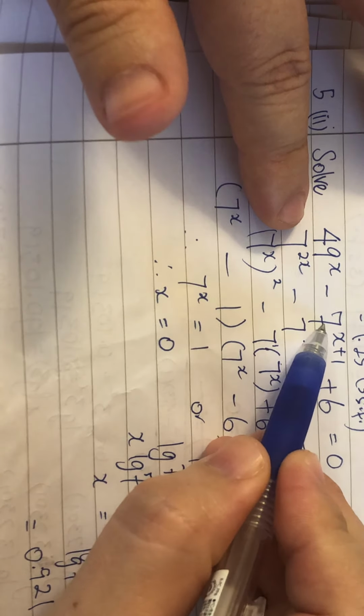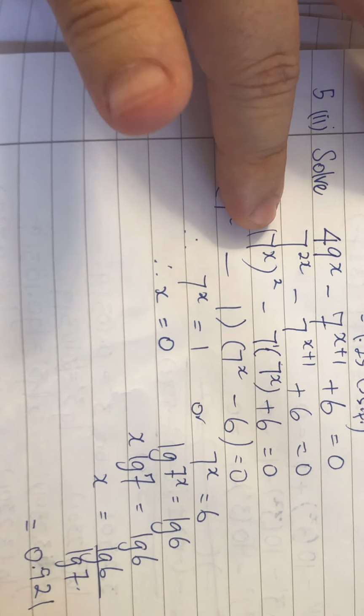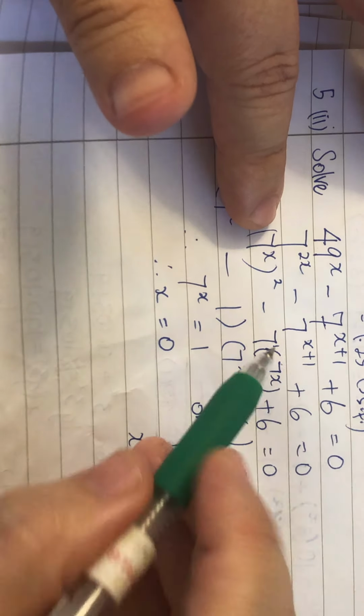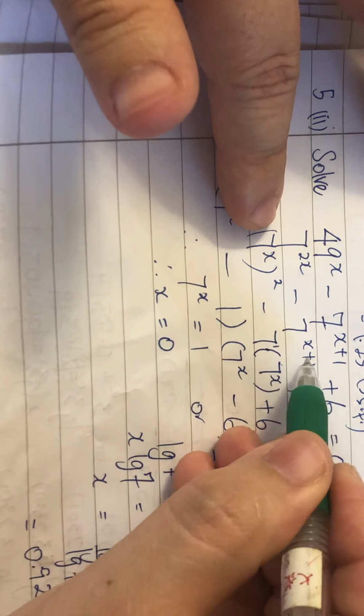Now again, those who don't know, then you let... What I do is this is 7 to the power 1 times 7 to the power x, right? So I split it into this. And then this one is actually 7 to the power x, whole thing squared, right? If you don't know, then from here you let m equal to 7 to the power x and then you work it out. But don't waste time. Since you have the time, you try and do it this way.